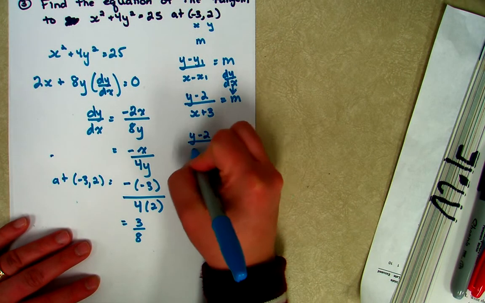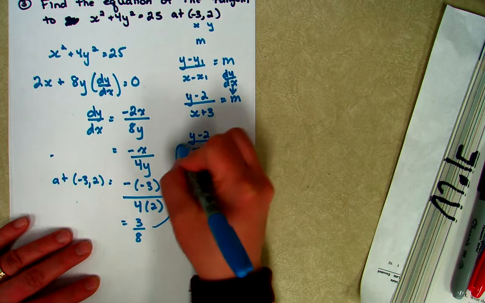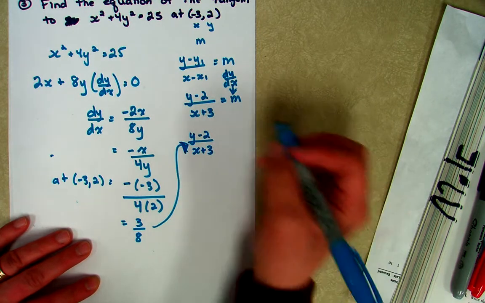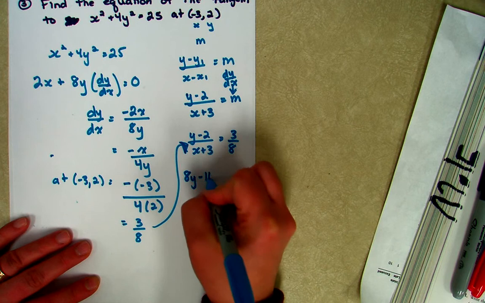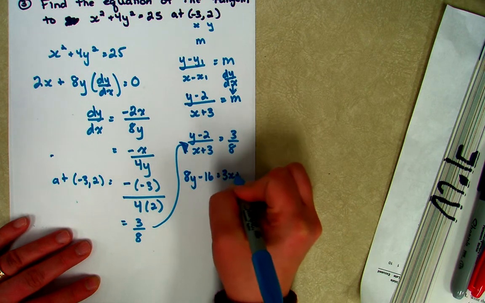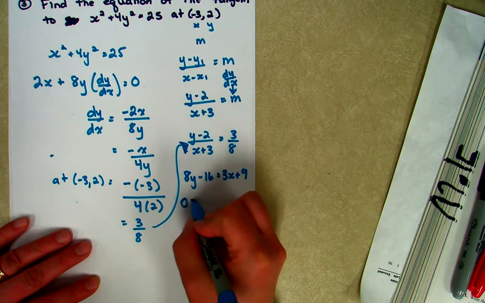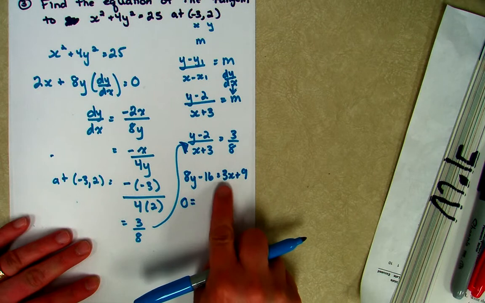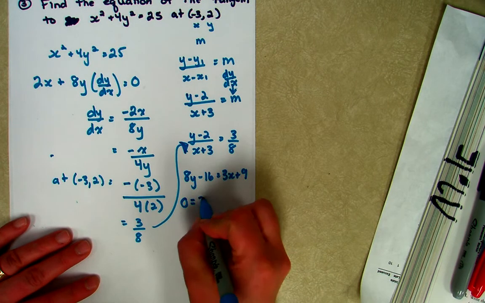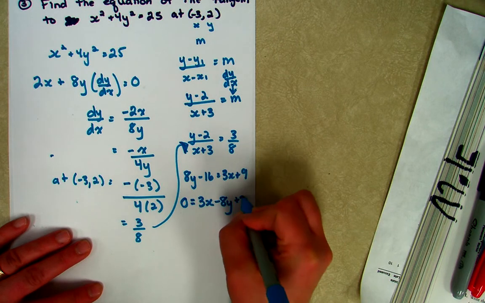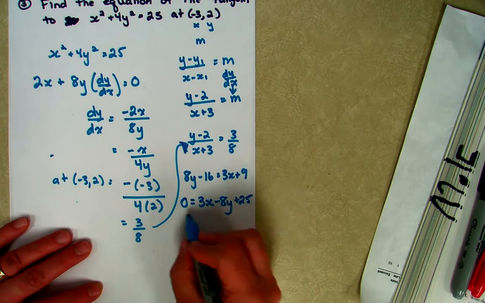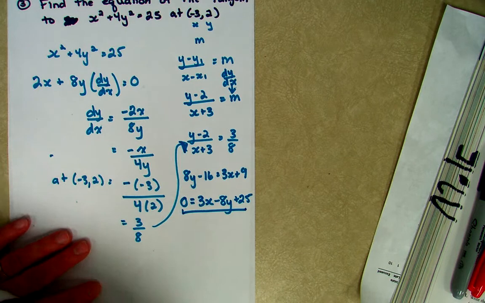That is now my m value that I can transfer up to my formula for the slope, cross multiply, so 8y minus 16 equals 3x plus 9, and I'm going to rewrite the line in standard form. My x squareds are already on the right hand side and positive, so I'm going to leave it there, and my final equation is 3x minus 8y plus 25. So that's the equation of the tangent.